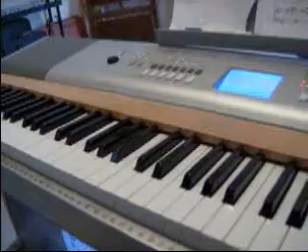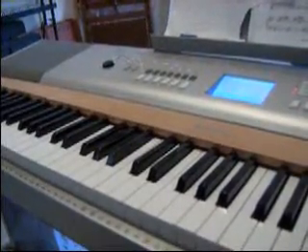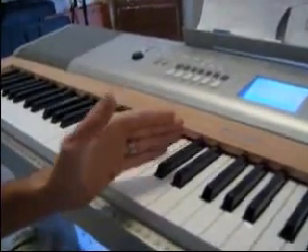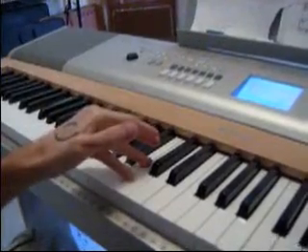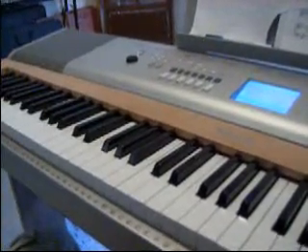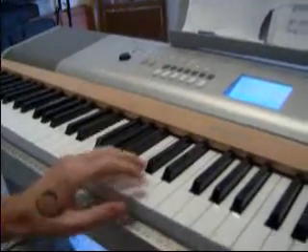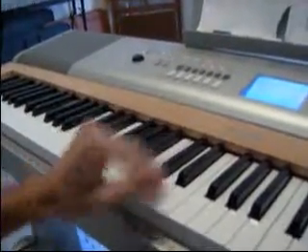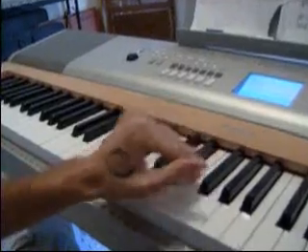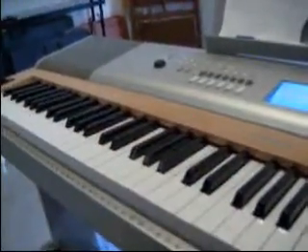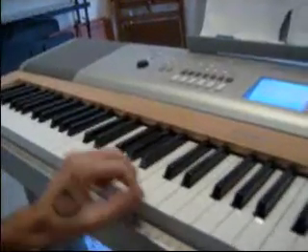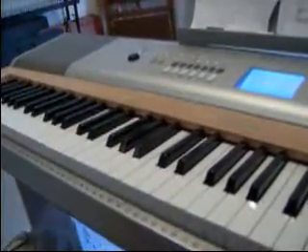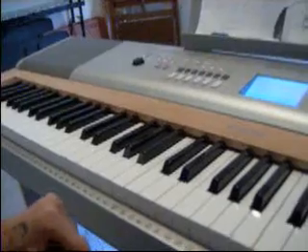Now, as far as sharps or flats are concerned, sharp means it raises it half a step. Flat means it lowers it half a step. The smallest interval on a piano is a half step. So that means the distance between any two adjacent notes is a half step. So if you want to find C sharp, you would take a C and move up a half step.